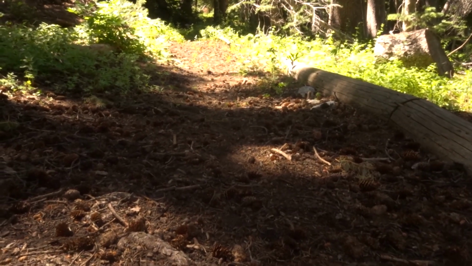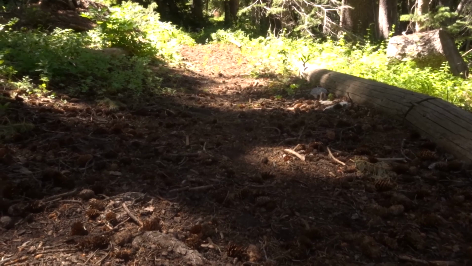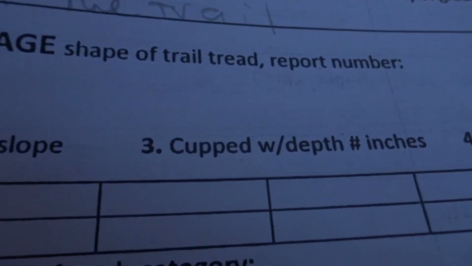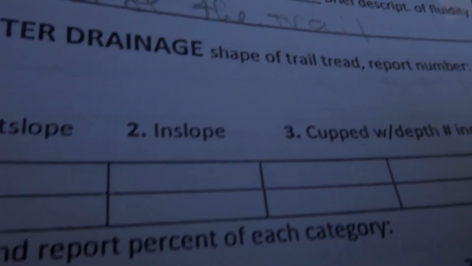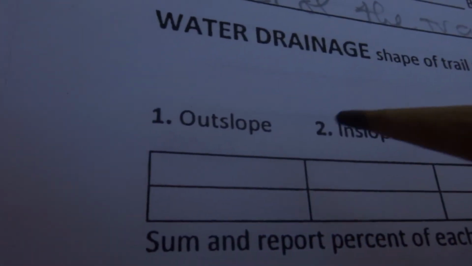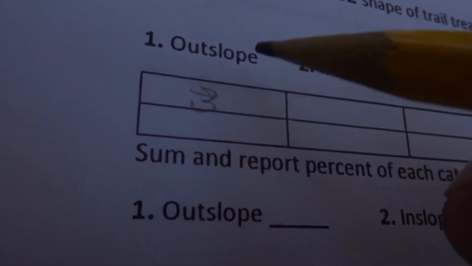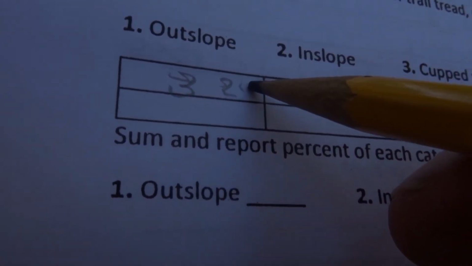So we could measure it, and I bet we get an inch or two. So it is slightly cupped. It's not outsloping at this point. So cupped with depth is a number 3. So I would put in this first one a 3, and I would say 2 inches maybe.